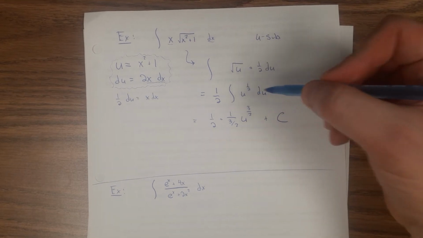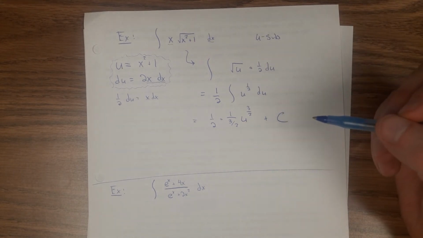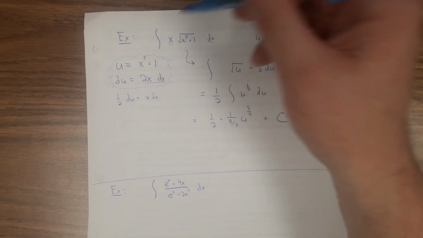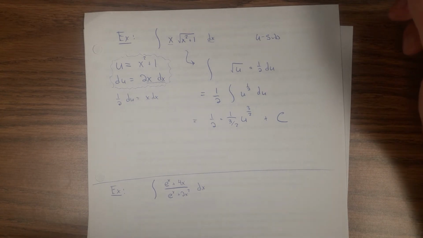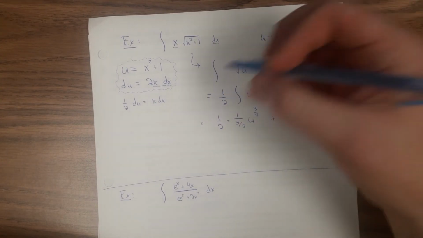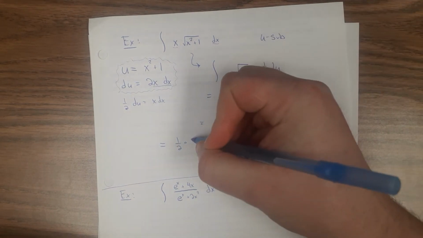Once you've done the antiderivative, c is part of the antiderivative because we're doing the most general antiderivative because this is an indefinite integral. Okay, so we're basically done. I just have to do a couple of things.